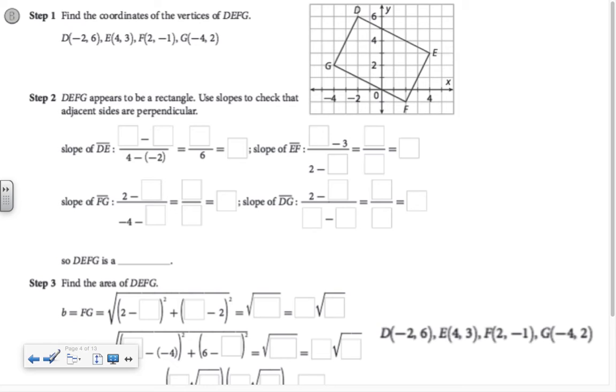In example 1, part B, you're finding the area of this quadrilateral, DEFG. And again, I'm not terribly fond of the way that they're doing this. They say it appears to be a rectangle, and they are using the slopes of all 4 sides to show that it is a rectangle. So that's not too objectionable. The slope of DE is 3 minus 6 over 4 minus -2, as they already have set up there. So that's -3 over 6, which is -1/2.